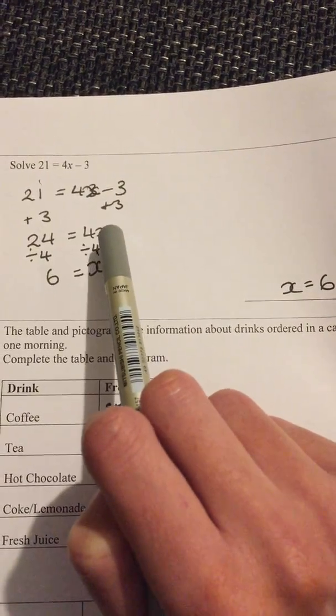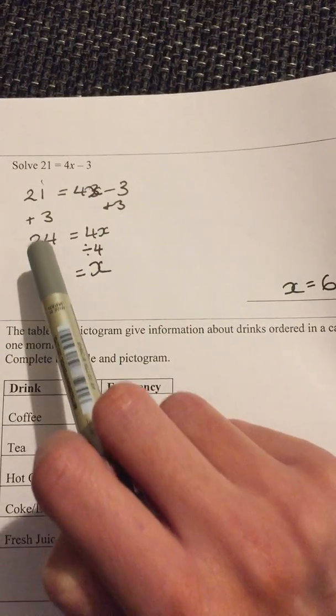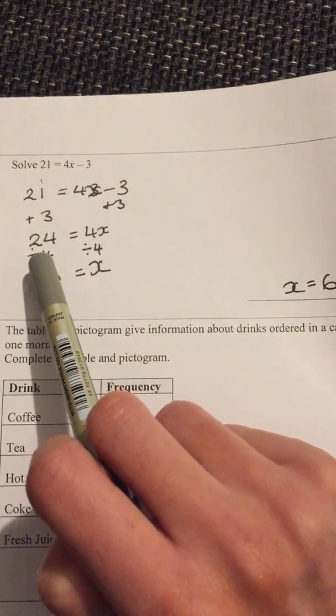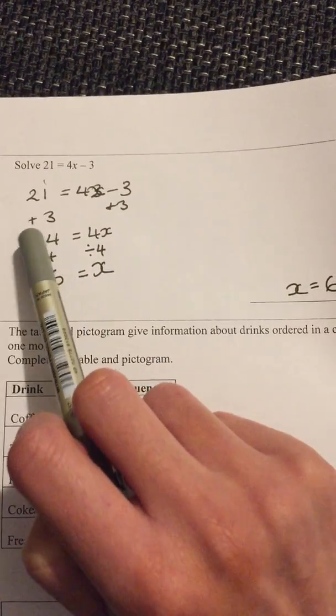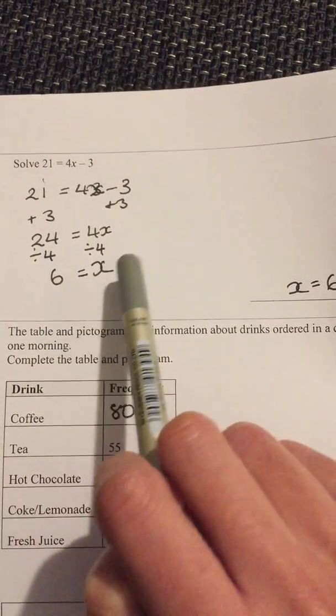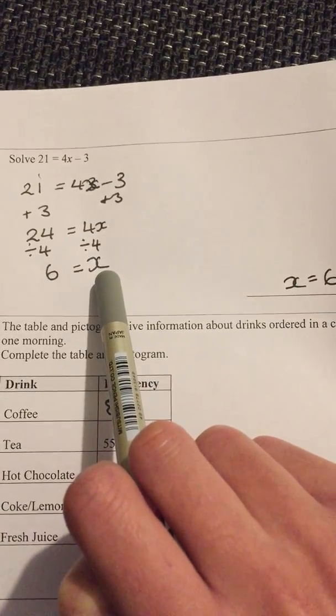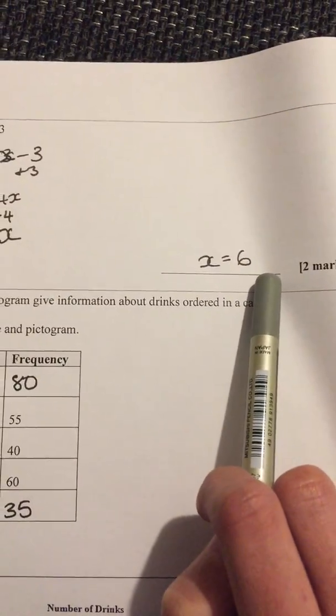Then I don't want to find out what 4x is, I want to find out what 1x is. So I do 24 divided by 4 and 4x divided by 4 to get rid of that 4. 24 divided by 4 is 6, 4x divided by 4 is x, so x equals 6.